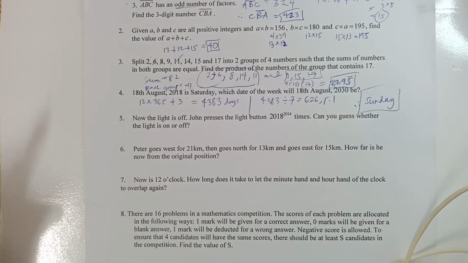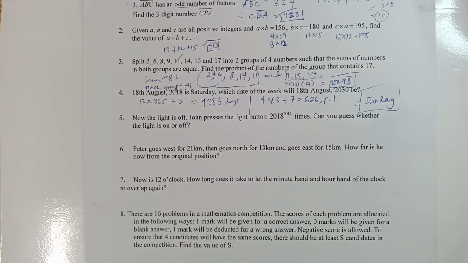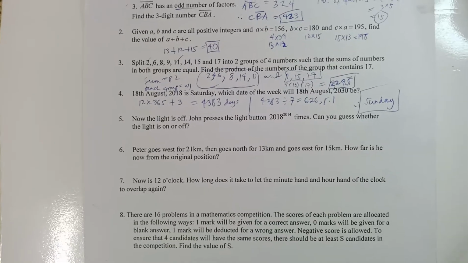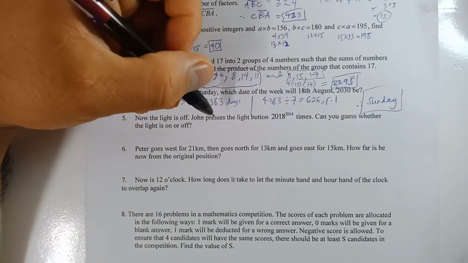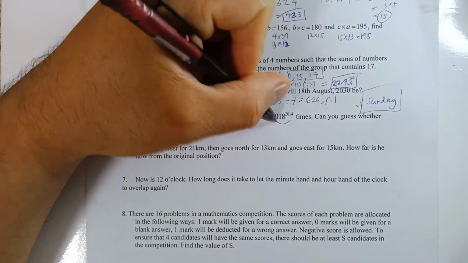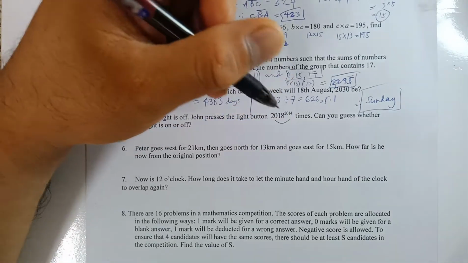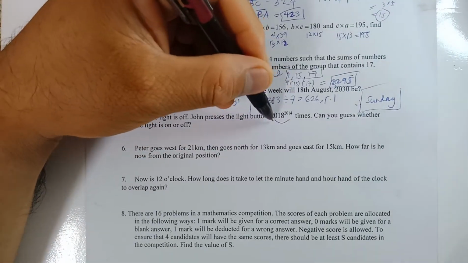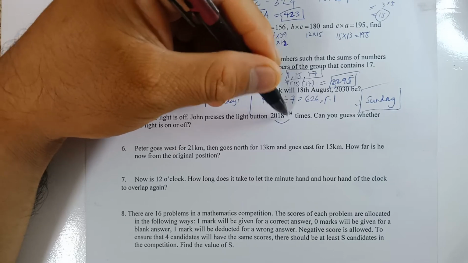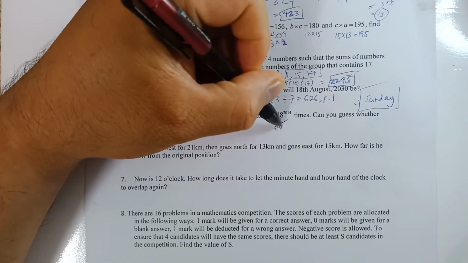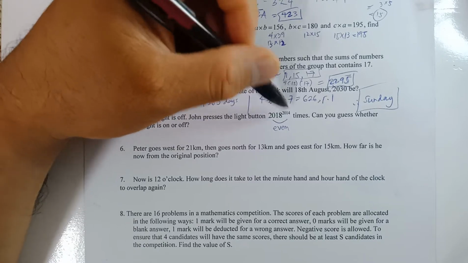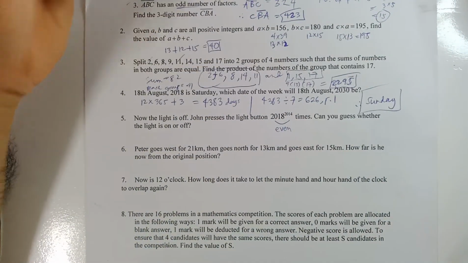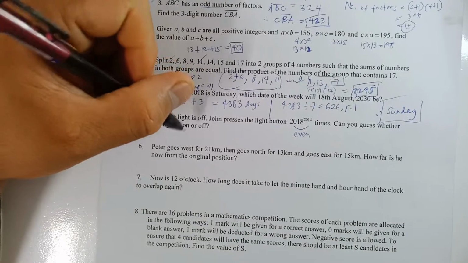Now the light is off. John presses the light button 2018 raised to the power of 2014 times. Can you guess whether the light is on or off? Okay, this kind of problem is quite easy. We just need to identify if 2018 raised to 2014 is an odd or even number. Since we have an even base and an even exponent, we are certain that this number is an even number. And now let's have a trial and error.